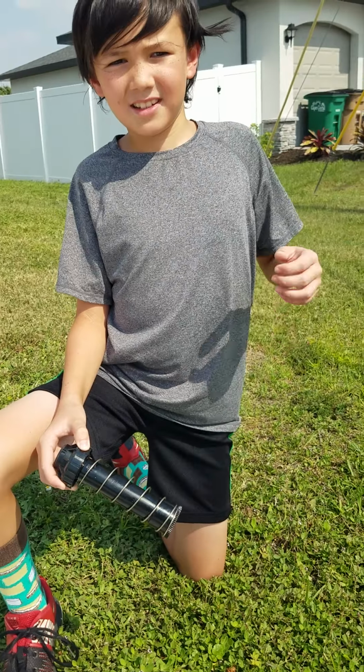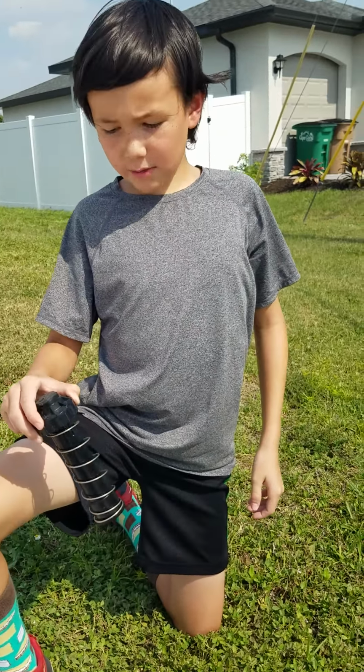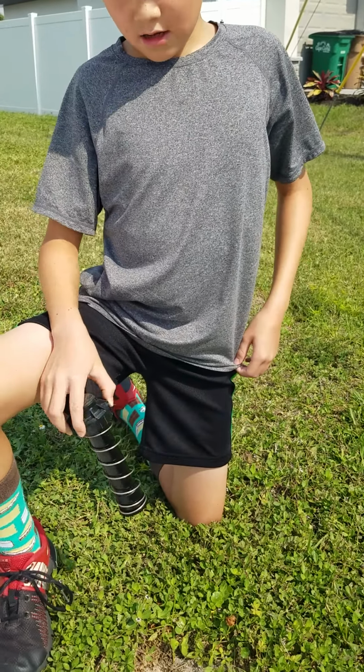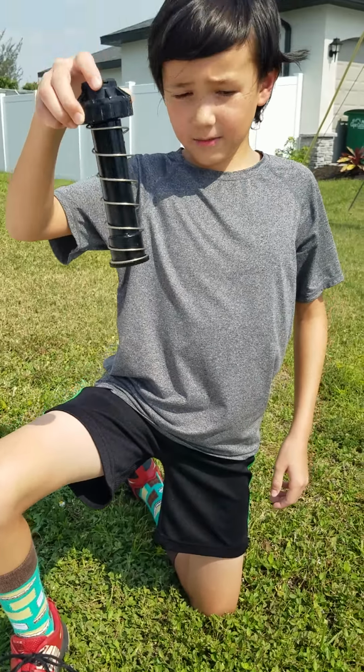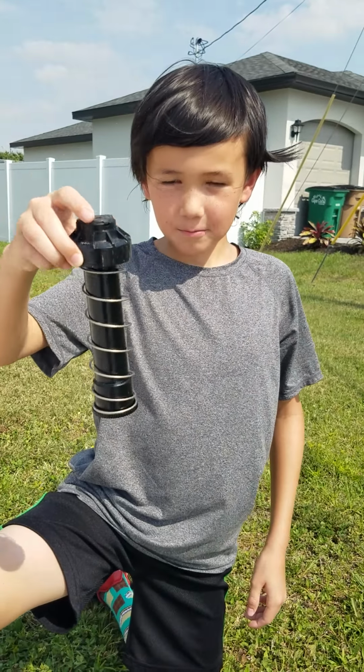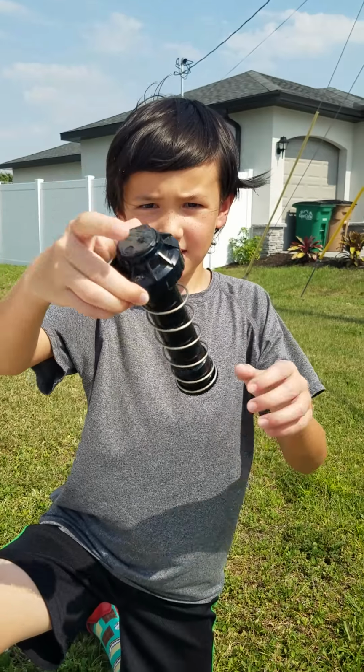Okay, and what do you have in your hand? I have the sprinkler head in my hand. The inside of a sprinkler? Yeah, the inside of the sprinkler. If anybody's never seen the inside of a sprinkler before, some of them look like this.